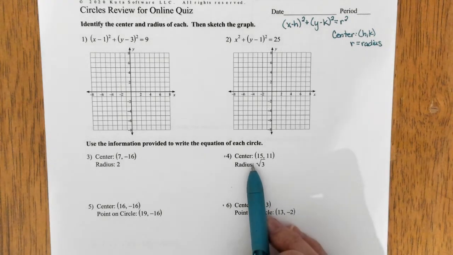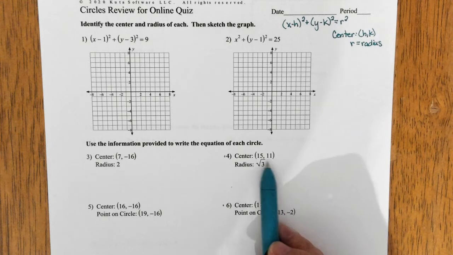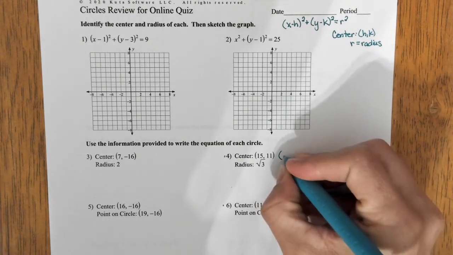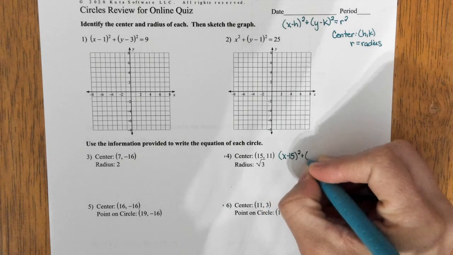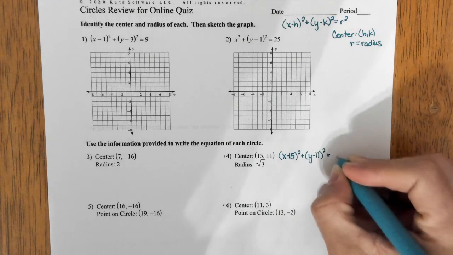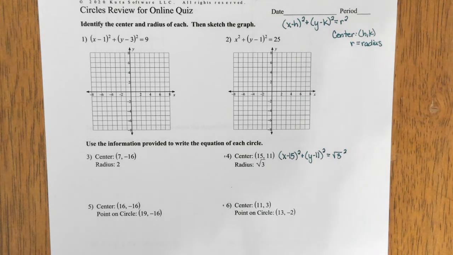So here for problem number 4, I wanted to go over this one. The center, this is (h, k), so we have x minus 15 squared plus y minus 11 squared is equal to the square root of 3 squared.